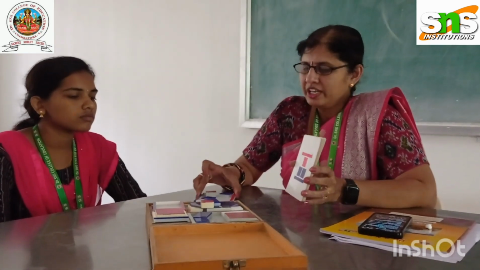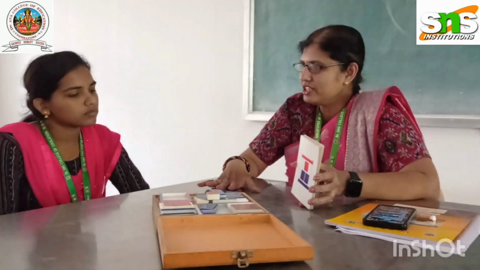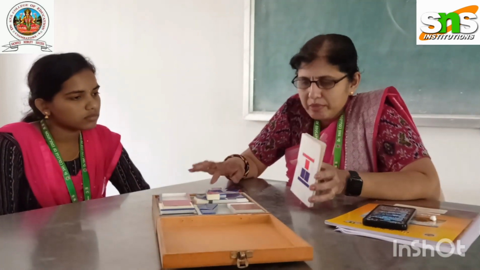So it reduces cultural and language bias as it is non-verbal, and it is particularly done for special children, speech defect or speech disabled children, hearing impaired children and those who have limited language proficiency. This is a non-verbal test, so those with limited language proficiency can take the test.